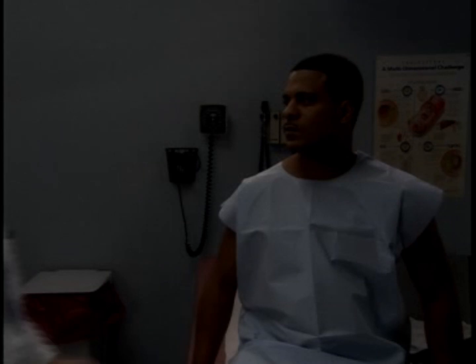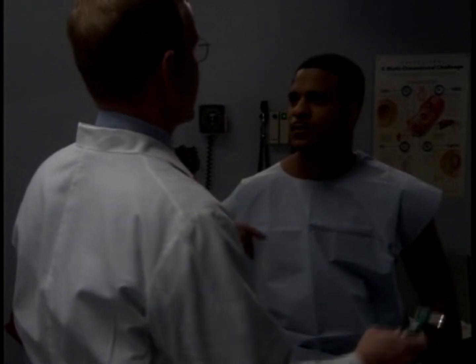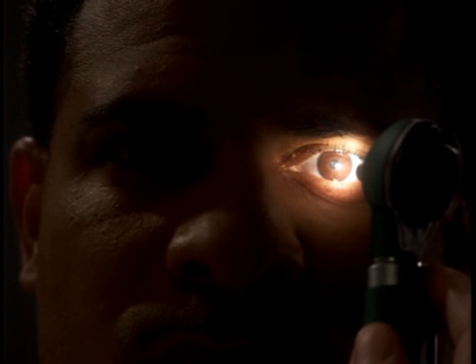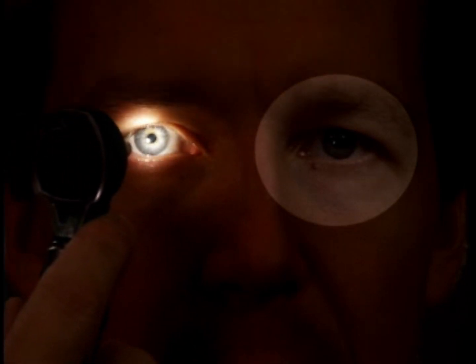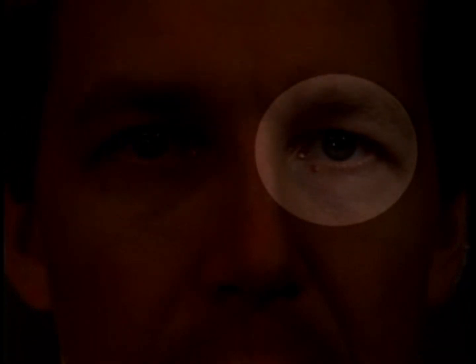Test the pupillary reaction to light by shining a light on each pupil in turn. Observe for the direct reaction and for the consensual reaction. Patients with lighter irises often exhibit a consensual reaction that is seen more easily than in patients with darker irises.